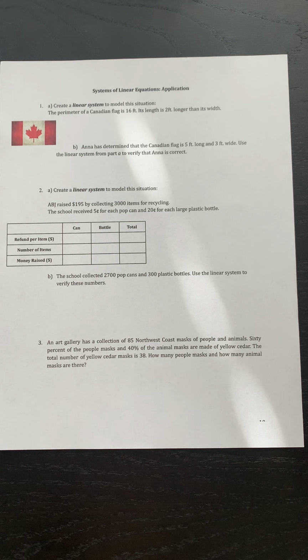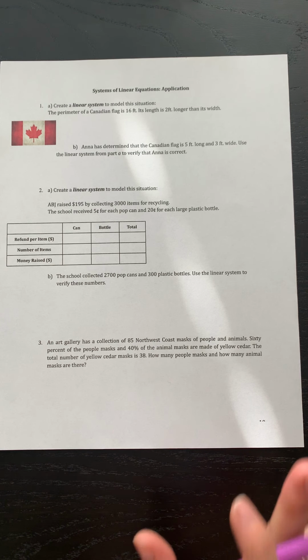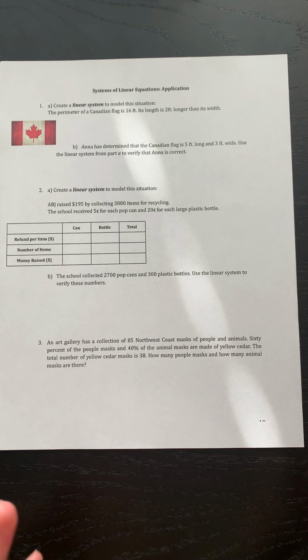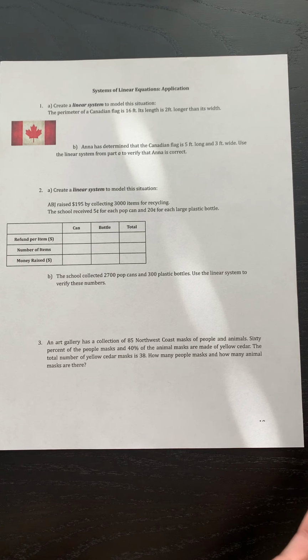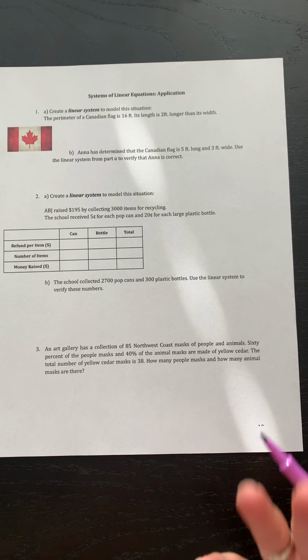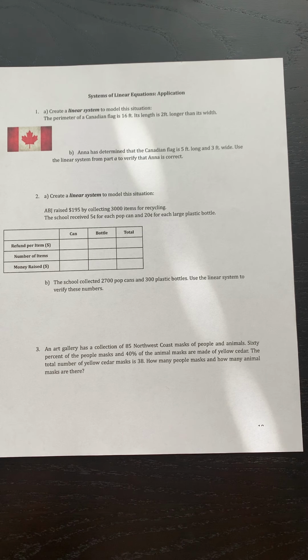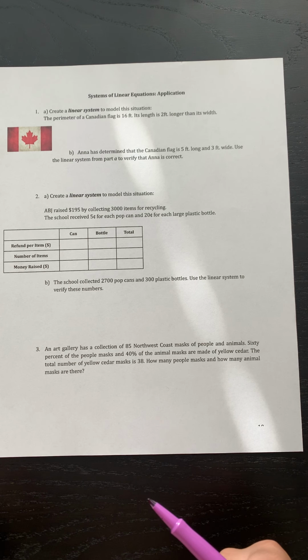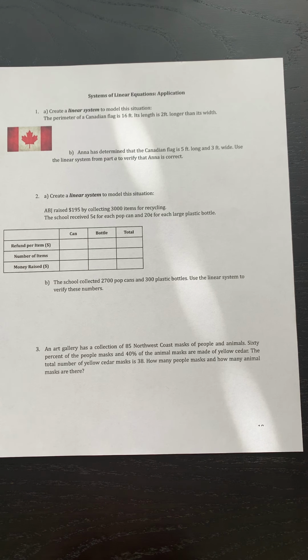Okay, so Math 10s today is a really, really important part of this unit. I gave you a lot of practice questions to go through, but the first part of the unit was solving graphically, then solving through elimination and substitution algebraically, and then this is like the fourth part of the unit. And it's all about application questions, and that's super, super important for this unit.